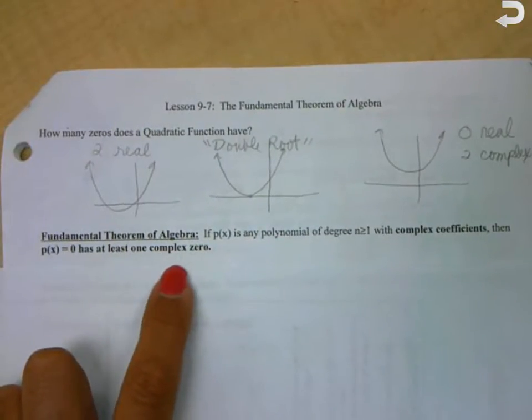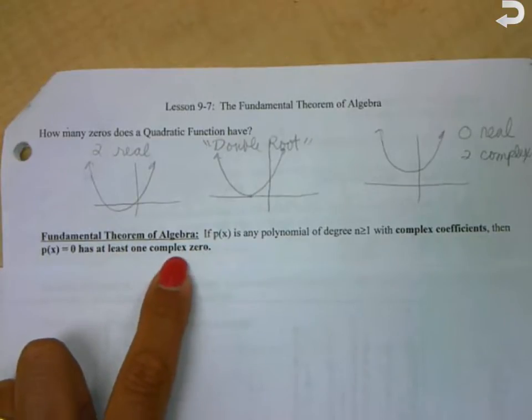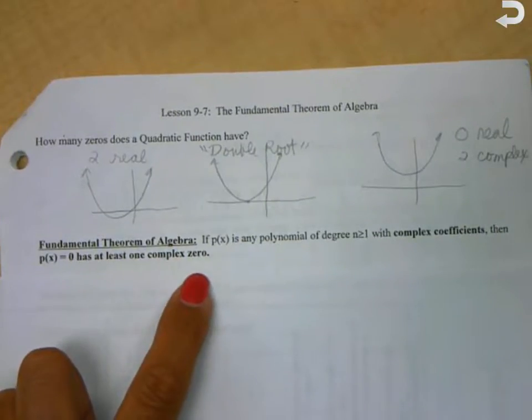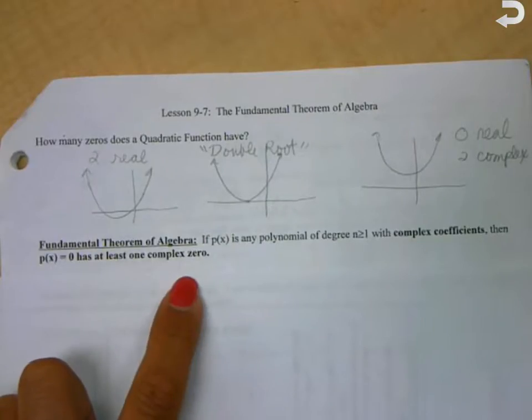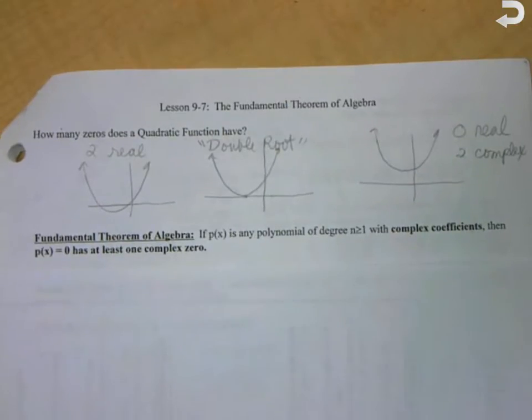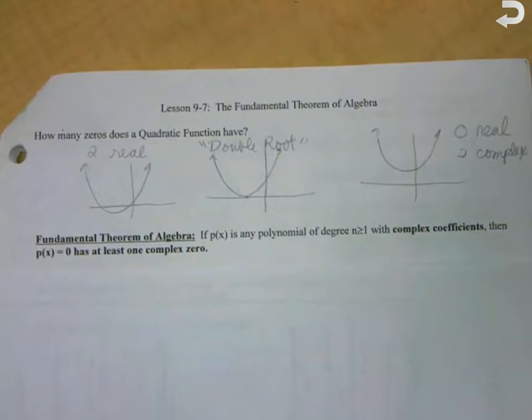Now remember, we can get caught on the word complex. Complex means there might be an i in the zero, but that's not necessarily. If I have a plus bi, the b can be equal to 0 and it just be a real zero. So this theorem, the fundamental theorem of algebra, doesn't really sound that awe-inspiring. It just guarantees us that if we have a polynomial, regardless of the coefficients, that has degree 1 or higher, you have to have at least one complex zero.